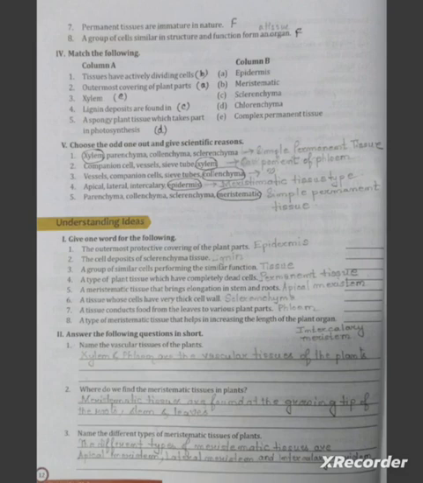Number 7, a tissue that conducts food from the leaves to various plant parts is phloem. And number 8, the last one, a type of meristematic tissue that helps in increasing the length of the plant organ is intercalary meristem. Now we will come to answering the following questions in short. Name the vascular tissues of the plants. Xylem and phloem are the 2 vascular tissues of the plant.